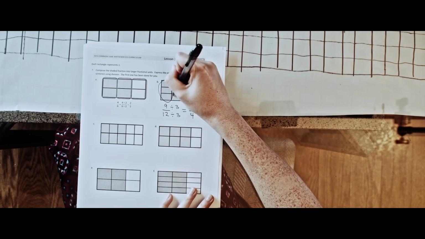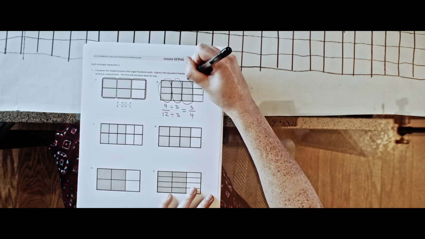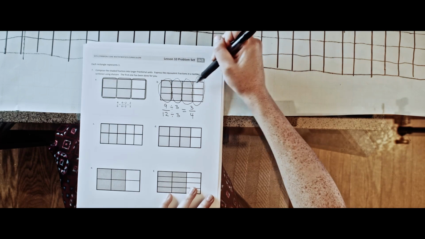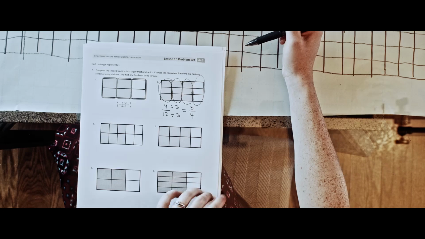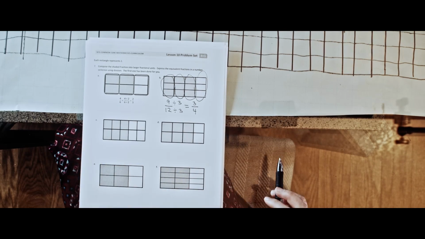I can also draw that by circling. Okay, 3 groups out of 4 are shaded. They're all equal groups. Okay. All of these are the same way.